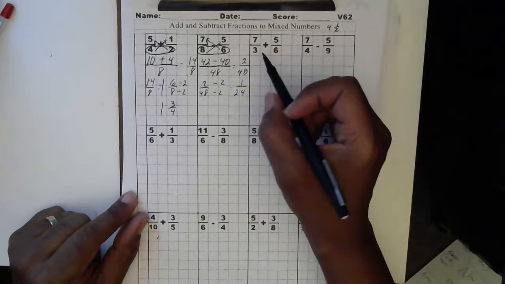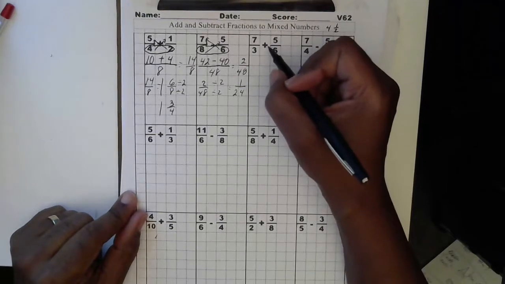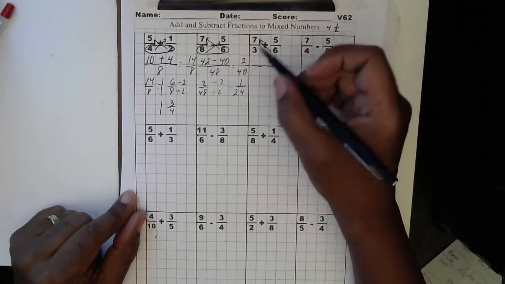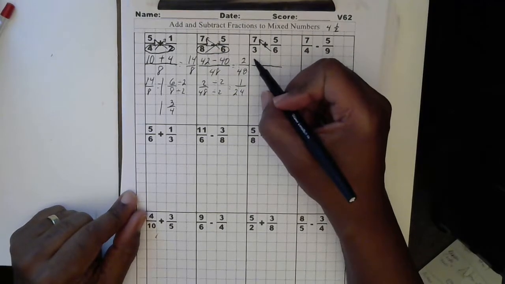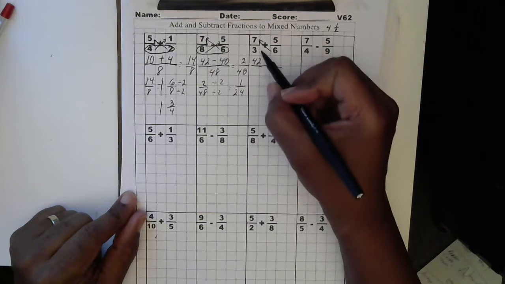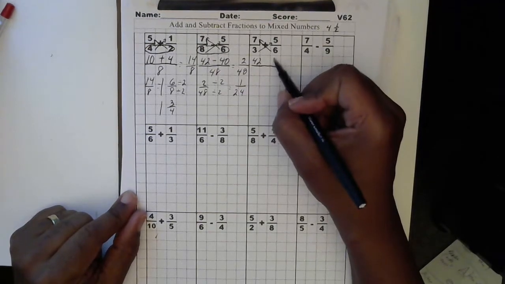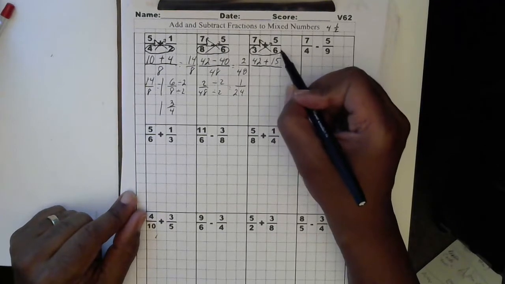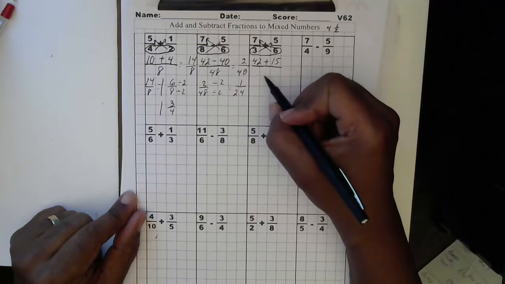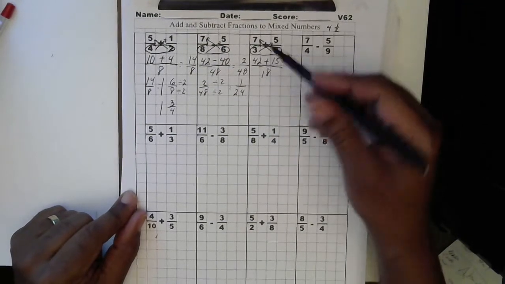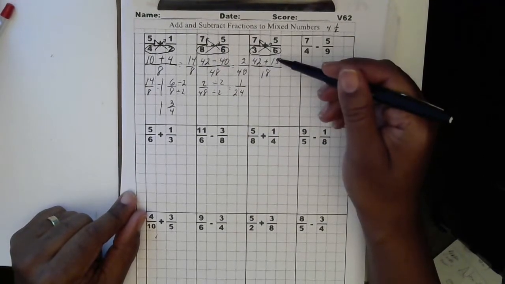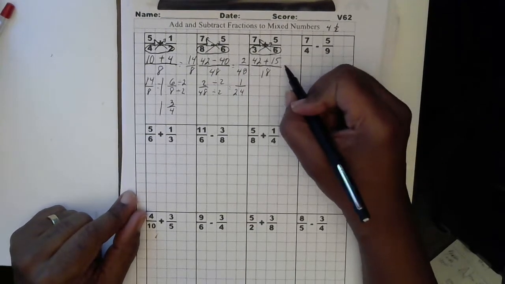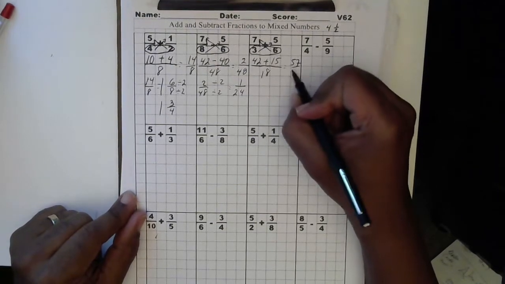Okay, next. All right, here. We're going to multiply 6 times 7. And 6 times 7 is 42. And we're going to multiply 3 times 5. That'll be a 15. Bring down the plus. On the bottom, we're going to multiply 3 times 6, which gives us 18. So when we add these two, 42 added to 15 will give us 57 over 18.